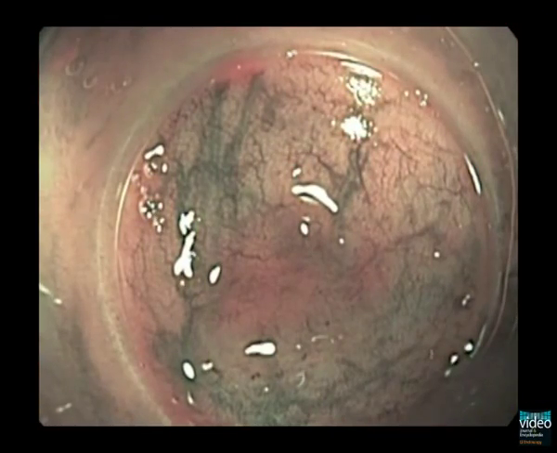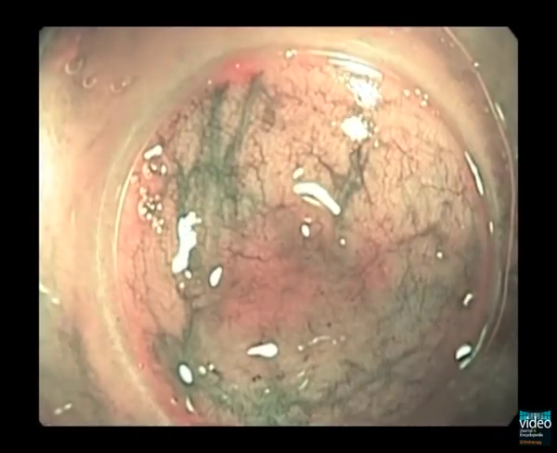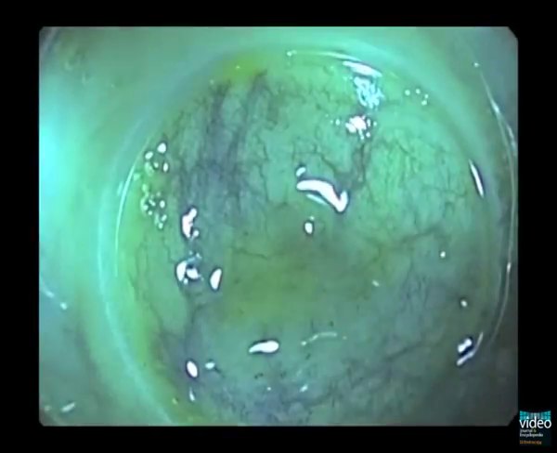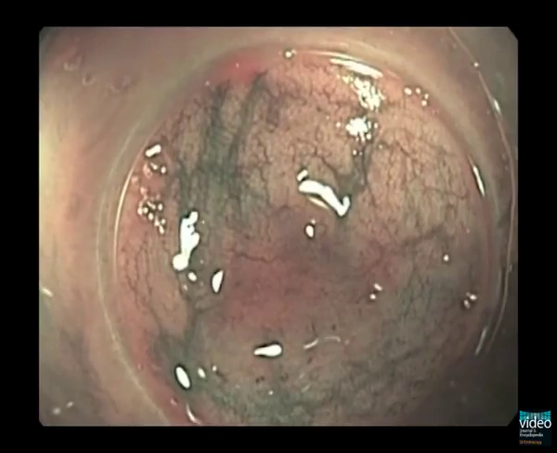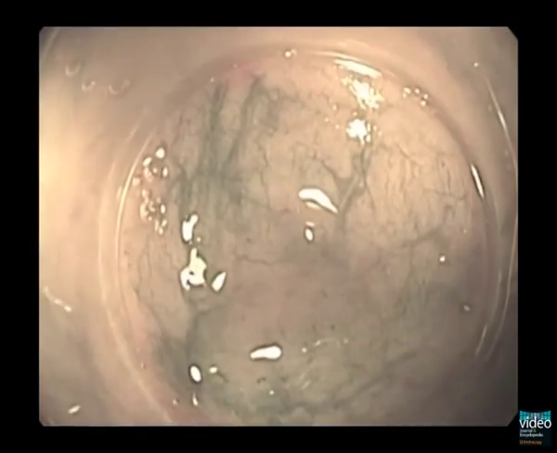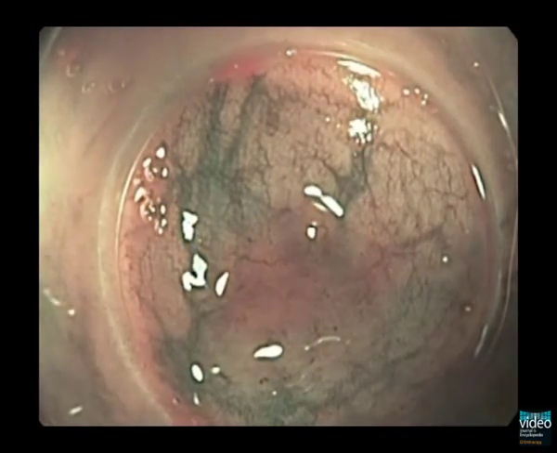We now apply confocal endomicroscopy to this lesion, utilizing the cap to stabilize the image. Again, notice the slight reddish or golden yellow pattern on the narrowband imaging suggesting overlying mucus. This raised suspicion for a serrated adenoma.